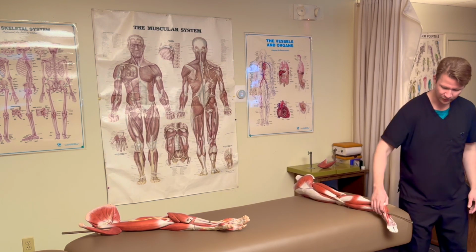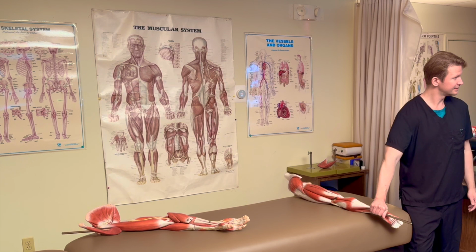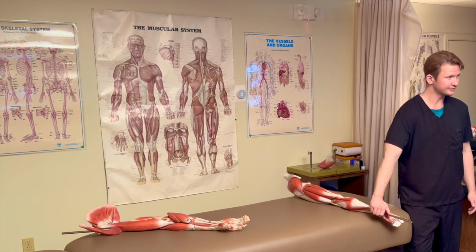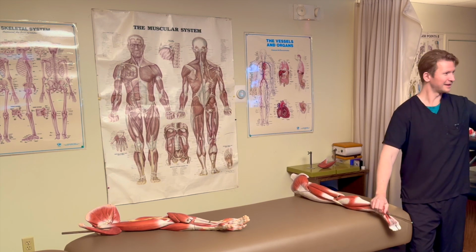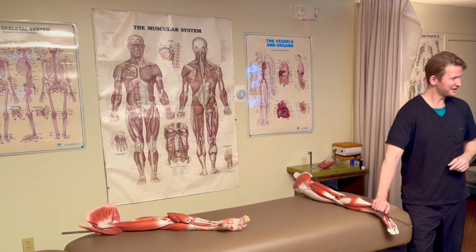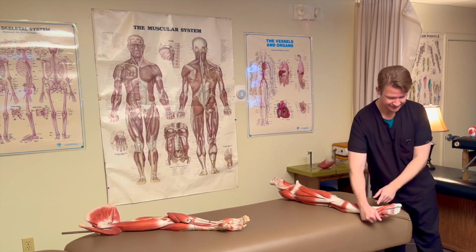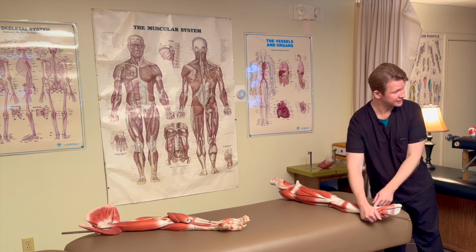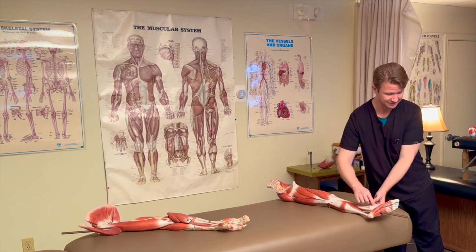Now once I have a hold of that, I'm stabilizing that calcaneus. The calcaneus is the biggest of the tarsals. And it's the talus that actually makes contact with the tibia and the fibula, the malleoli and the tibia, to make up the actual ankle joint.